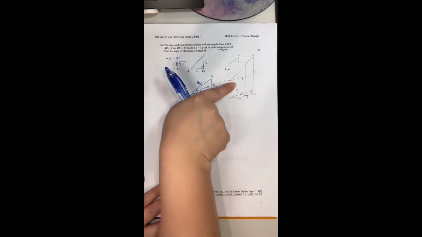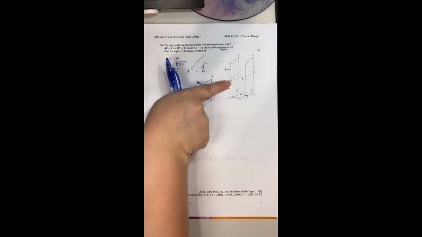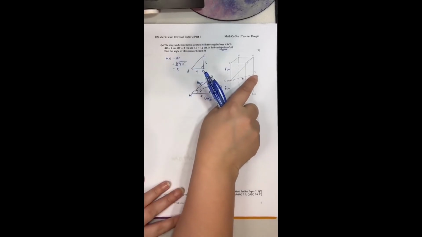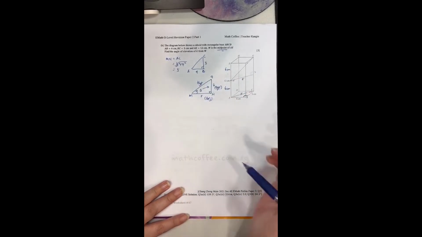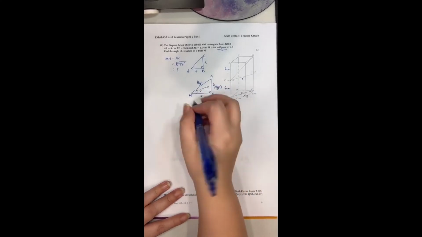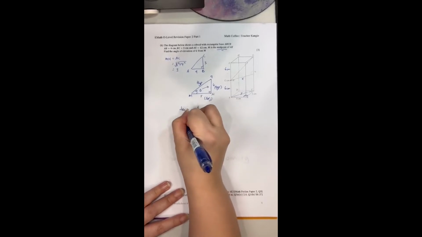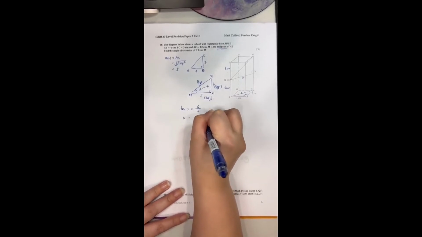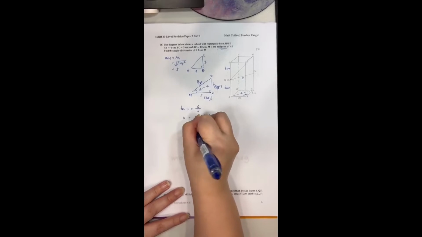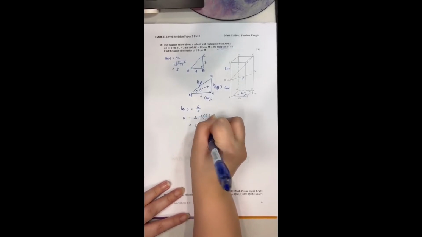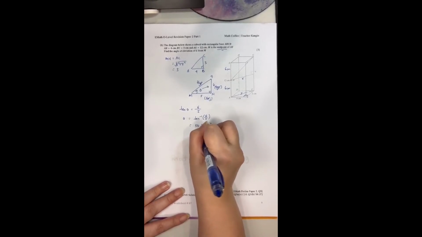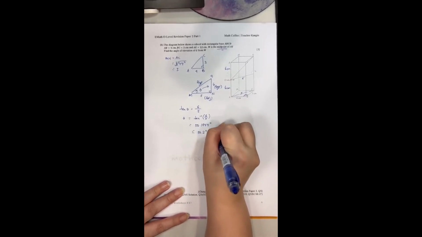Because you see, angle of elevation, you are looking from ground level. This is ground level. So from here, if this is straight, this side is also straight, straight across. So tangent theta is equals to 6 over 5. So theta is simply tangent inverse 6 over 5. And we get 50.1944. Round off to 1 dp, 50.2 degree. Done.